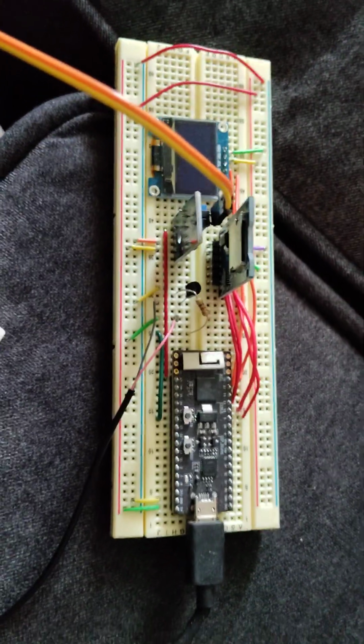And that's a basic look at my circuit, my code, and my project in general. Thank you very much.